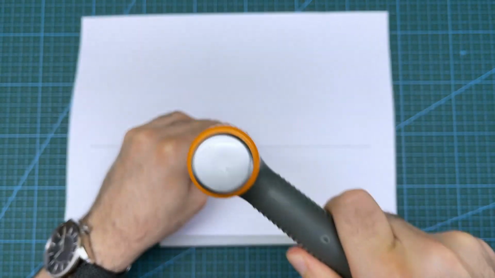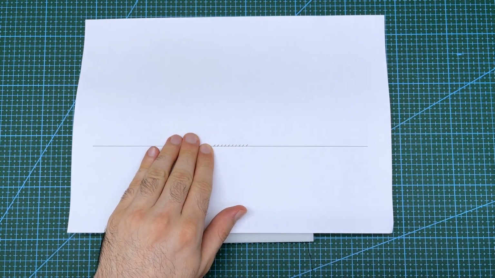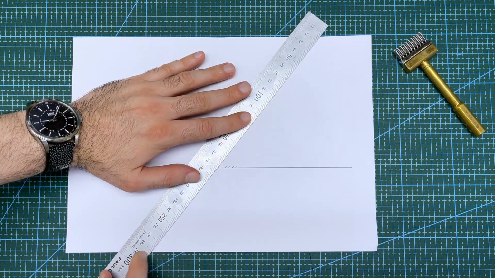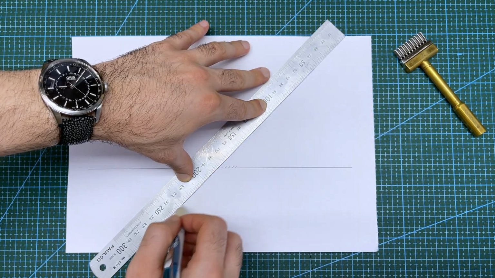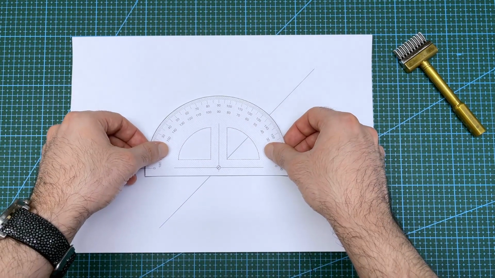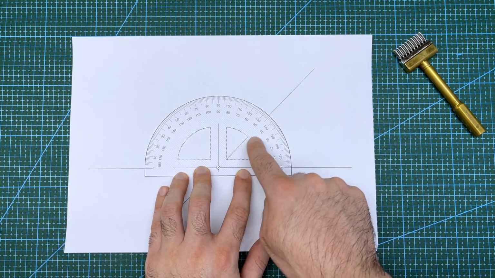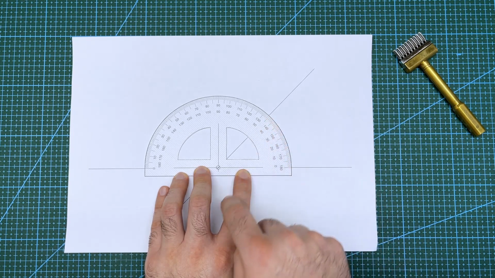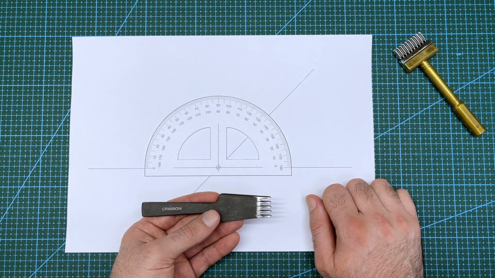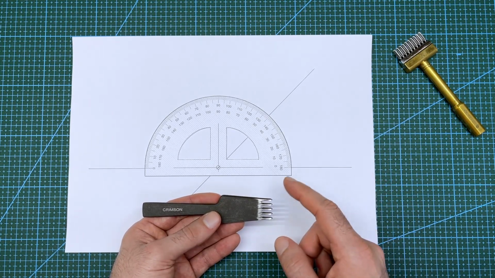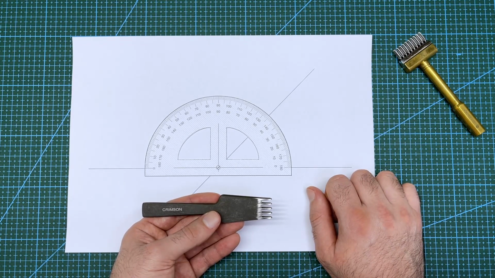We can get the angle of the teeth by punching in a row of stitching holes just above a line marked on a paper. Then we can draw in an extension of one of the angled stitching holes, and then measure the angle of the line using a protractor. And here we get 45 degrees. Most pricking irons will be around 45 degrees, but some will be less, like these Crimson Hide Japanese style pricking irons, which have an angle of only 30 degrees.